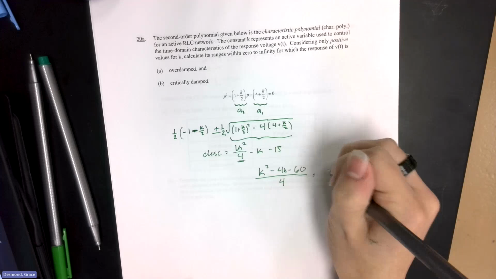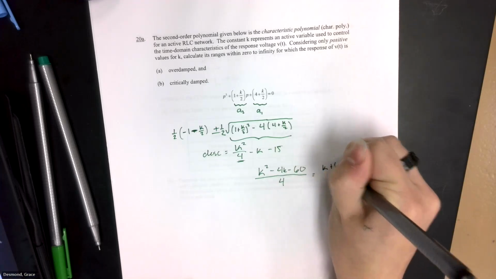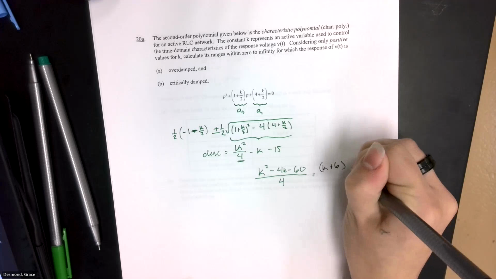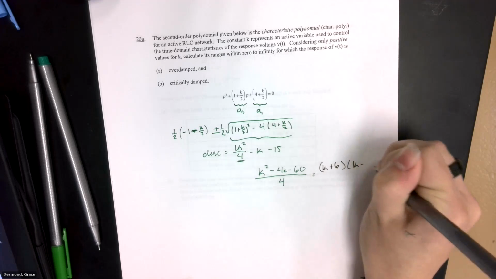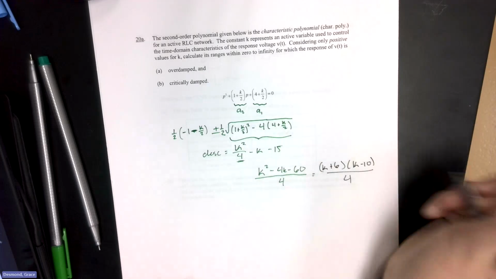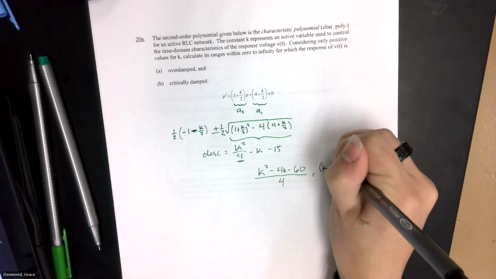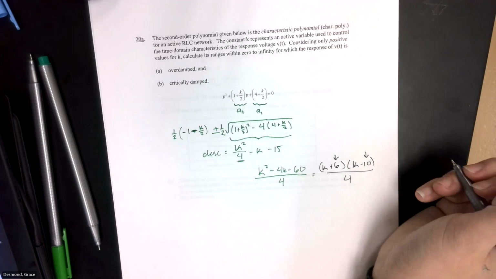I was looking for a different pen. K minus 10 and K plus 6. So our zeros are gonna be 10 and -6.